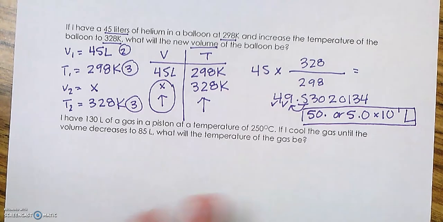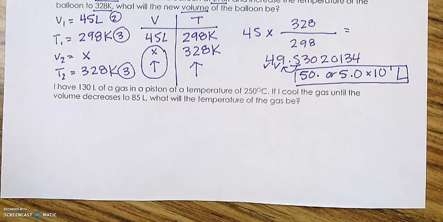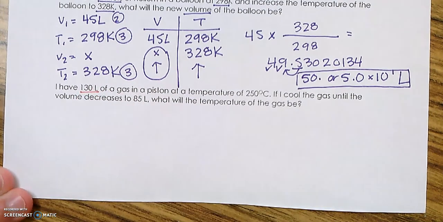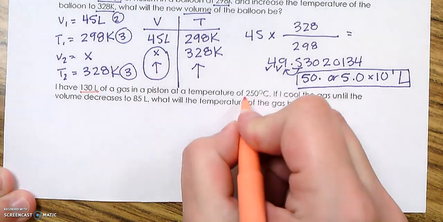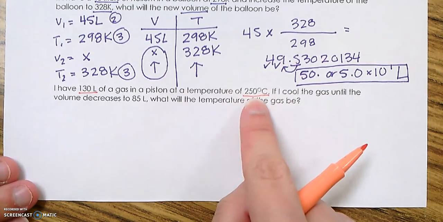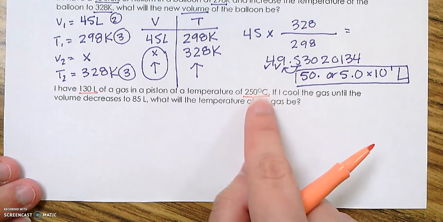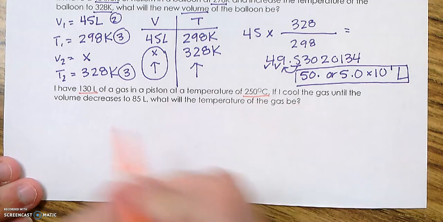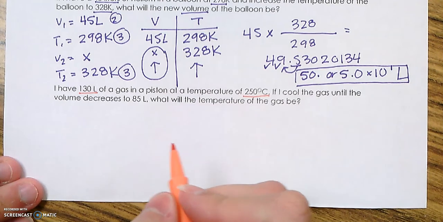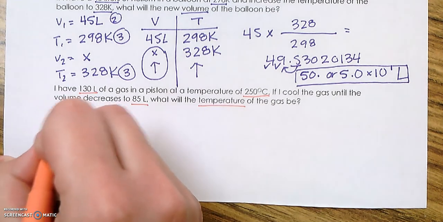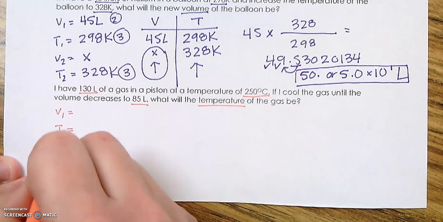Let's look at our second one here. It says I have 130 liters of a gas, so 130 liters, I'm going to underline that, in a piston at a temperature of 250 degrees Celsius. Now, just like in pressure versus temperature, we have to change that Celsius to Kelvin, so we need to remember to do that when we pull out our variables. If I cool the gas until the volume decreases to 85 liters, what will the new temperature be? So I'm working with volume and temperature again. So I'm going to go ahead and write my variables down.